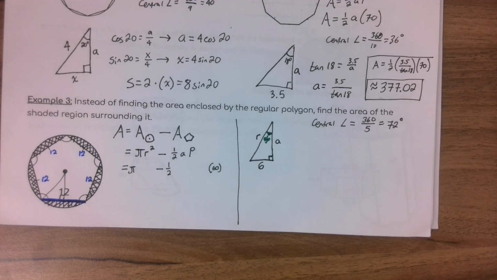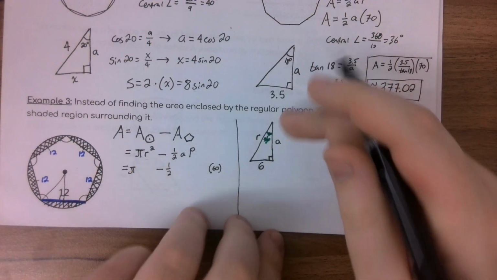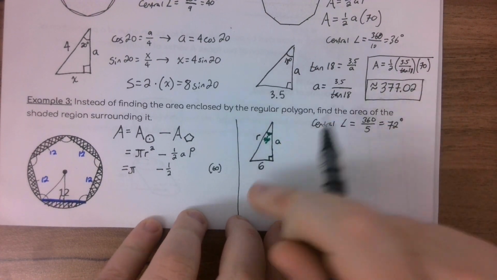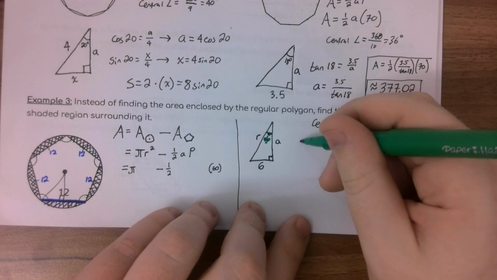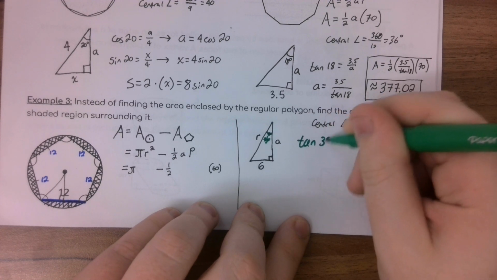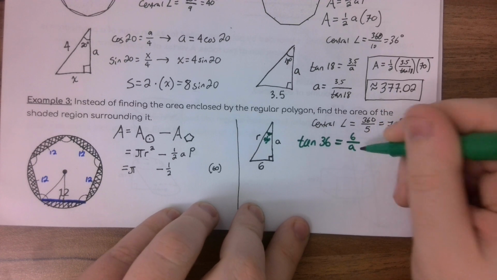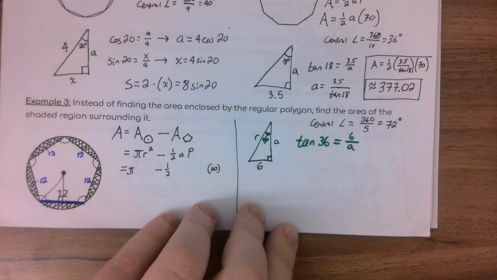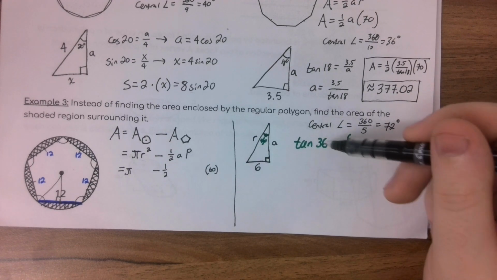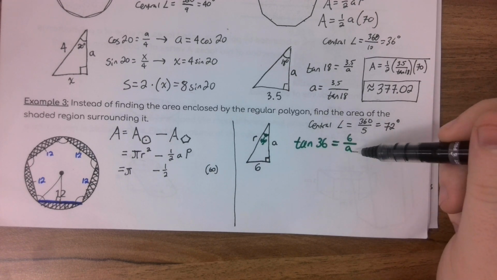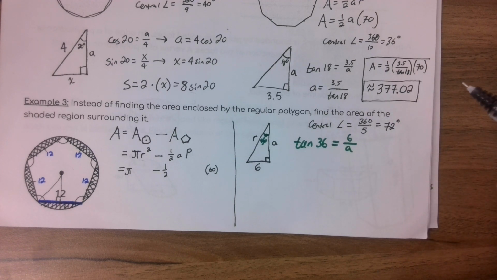Let's find an expression that we could use to represent A. A, our apothem, is the adjacent side. And since we know the opposite side is 6, tangent is what we will use. The tangent of 36 equals opposite, which is 6, over adjacent, which is A. If you remember a shortcut that I showed you earlier on in the year, remember that we can always swap the position of a denominator with the entire other side of an equation.